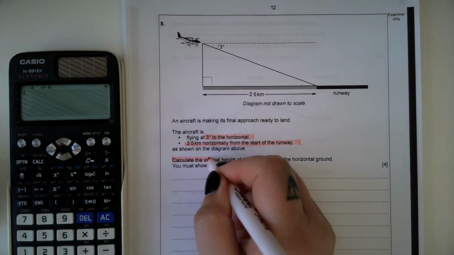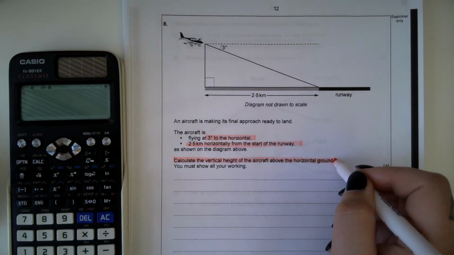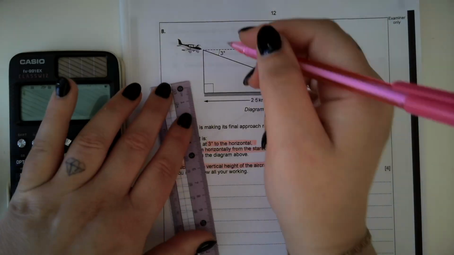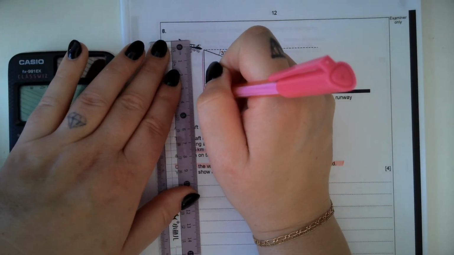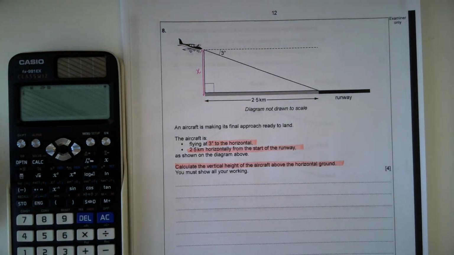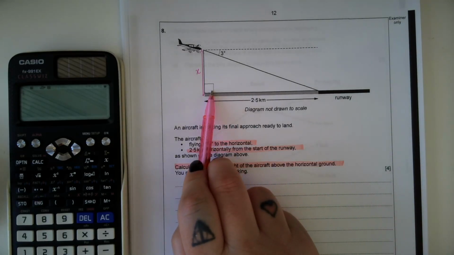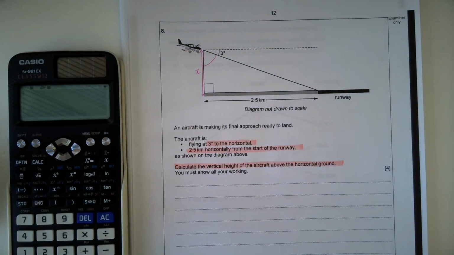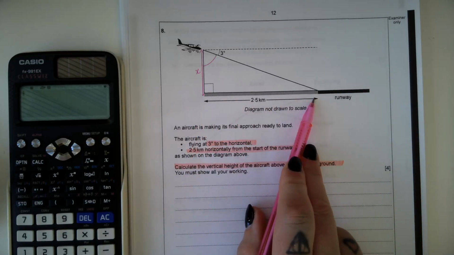Calculate the vertical height of the aircraft above the horizontal ground. If we're calculating the vertical height above the horizontal ground, then the bit that we're interested in is this part of our right angle triangle. So that's what we're looking for. We're dealing with a right angle triangle. We've got a 90-degree angle here, but we can also calculate this angle here. The reason I need to calculate that angle is that I've got to use trigonometry. I can't use Pythagoras' theorem on this right angle triangle because I've only got one of the lengths. So it's going to have to be trigonometry.